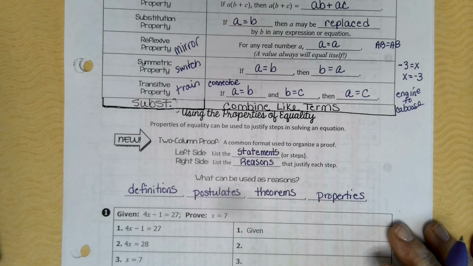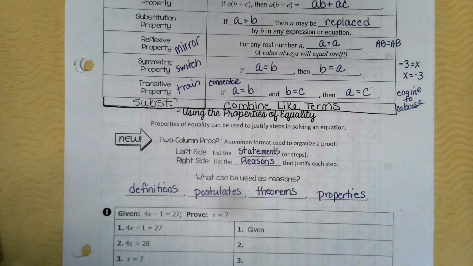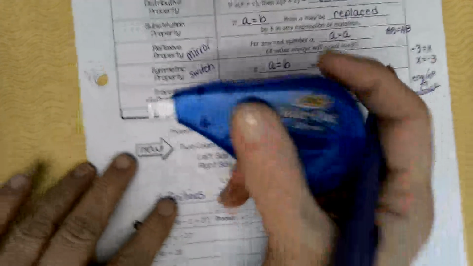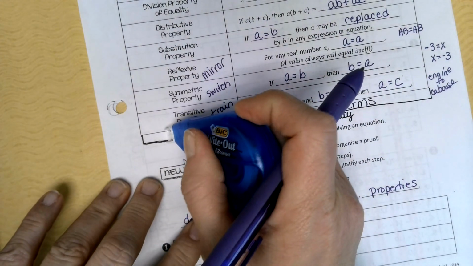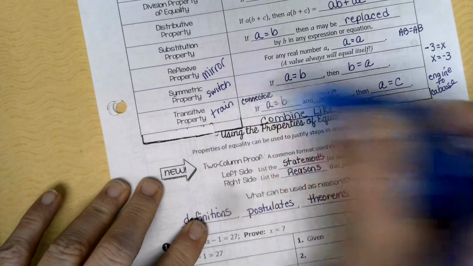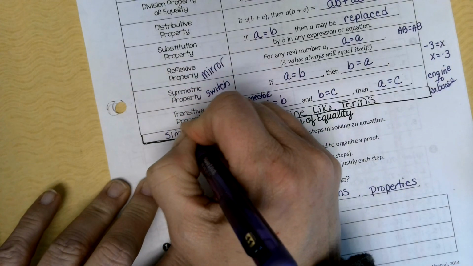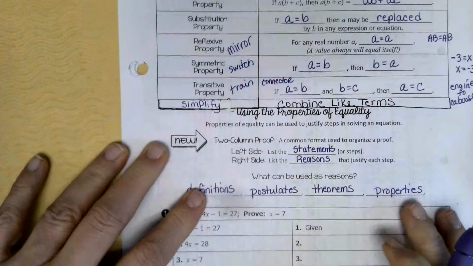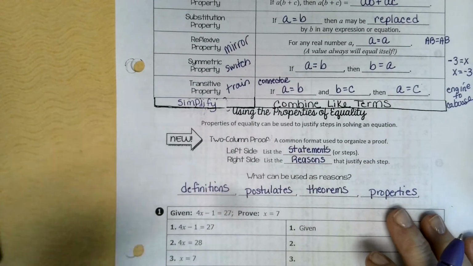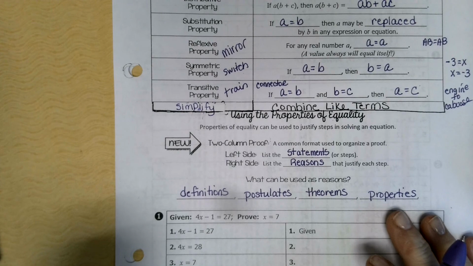I'm actually going to change that. I know you don't have white out, but you can cross it out. I like to put simplify. Okay. Simplify, substitution or simplify will work. You're going to see me putting simplify for everything.